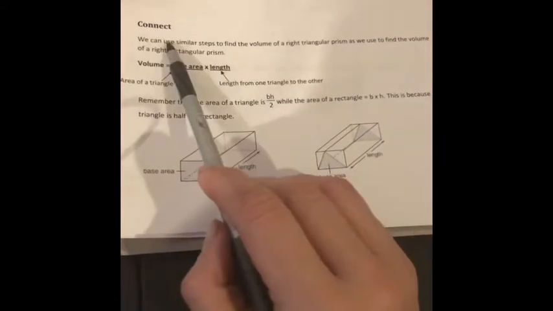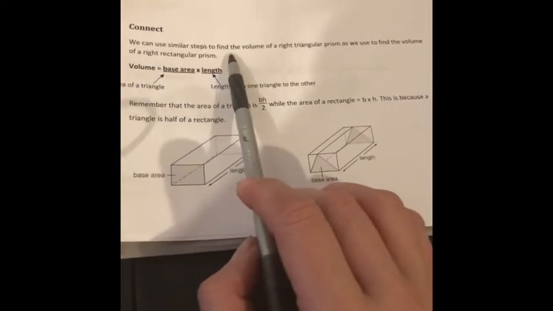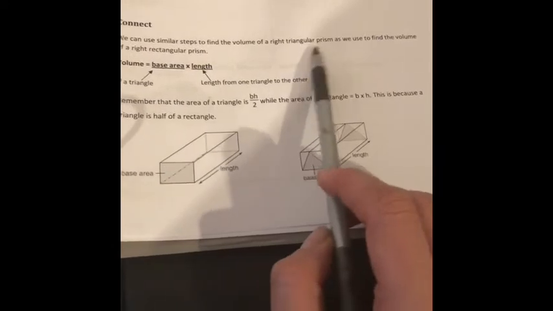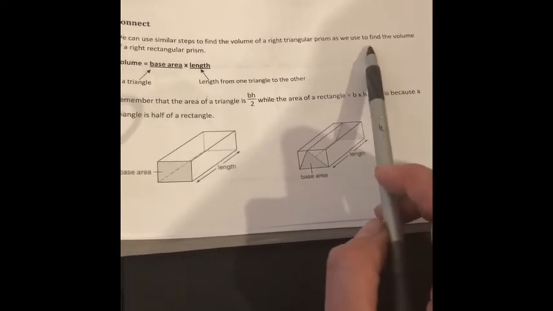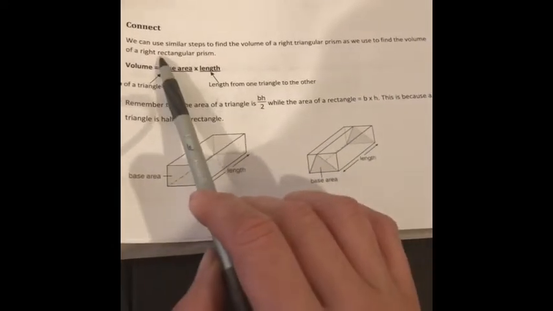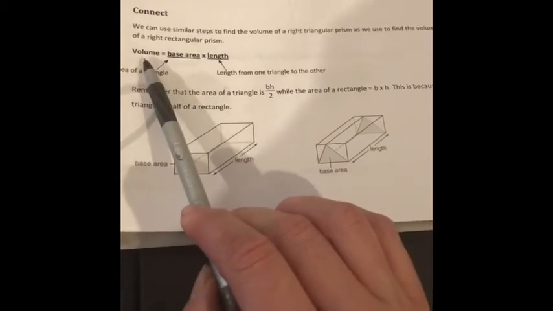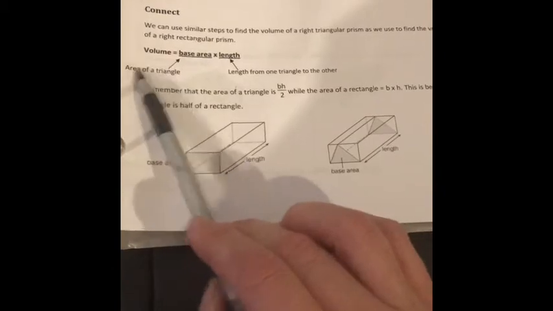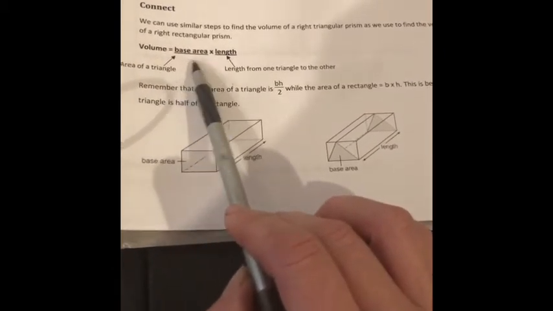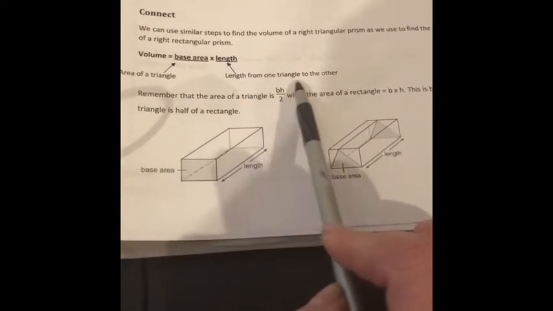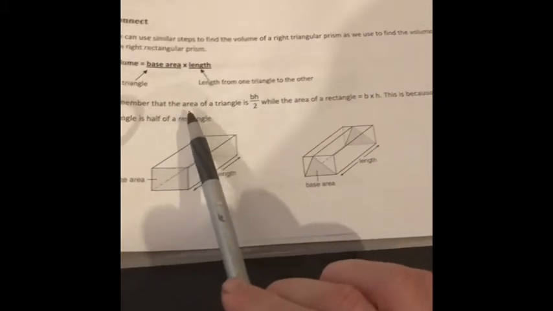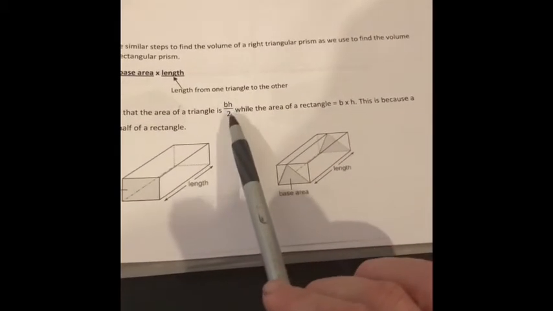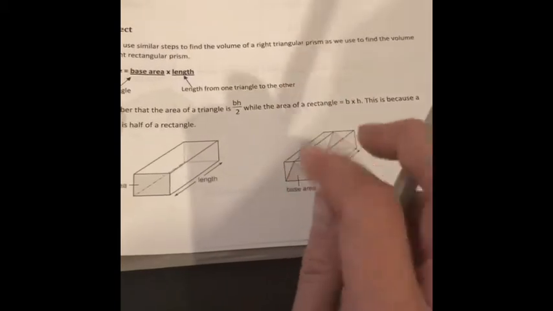Okay, so we can use similar steps to find the volume of the right triangular prism as we use to find the volume of the right rectangular prism. So we've got the volume, the area of a triangle though, for the base area, and then we multiply by the length of one triangle to the other. Remember that the area of a triangle is base times height divided by 2, so that's for one triangle.